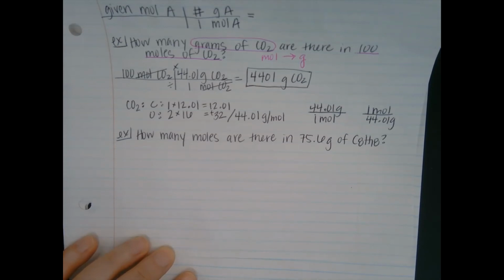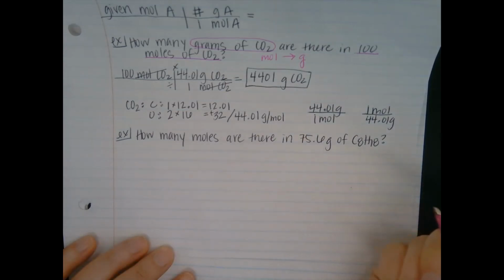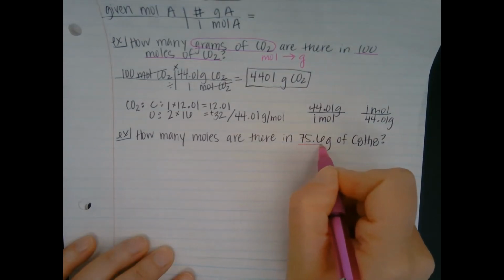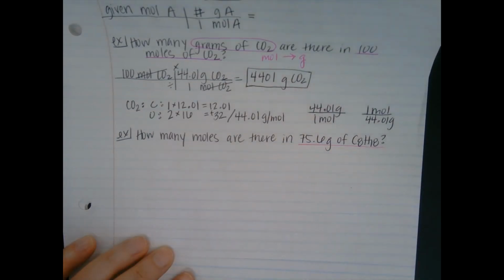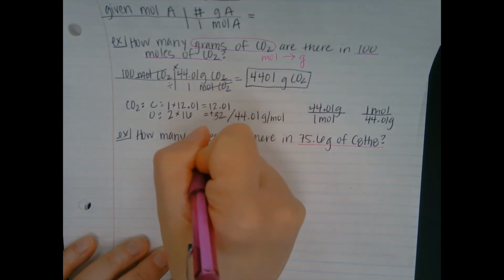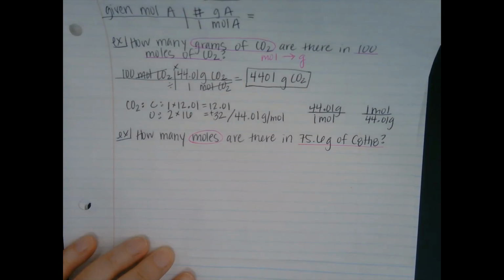Okay, one more time. 5, I have an answer. 3, I'm still working. 1, I'm stuck. All right. Okay, let's go ahead and go over this. So help me out. What are you given in this problem? 75.6 grams of C8H18. And what are you trying to find? Moles. Okay. So this strategy of underlining what you are given and circling what you want is really helpful.